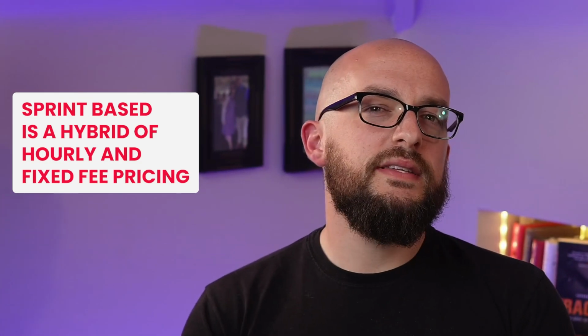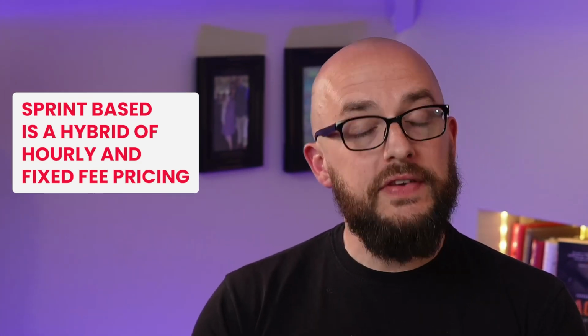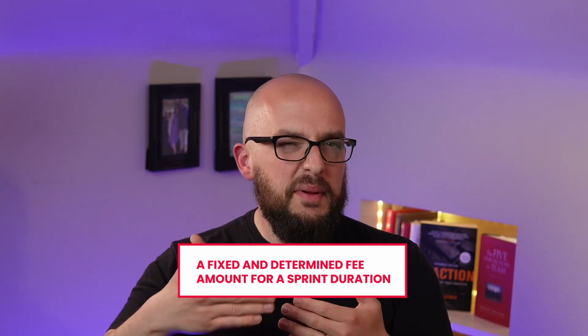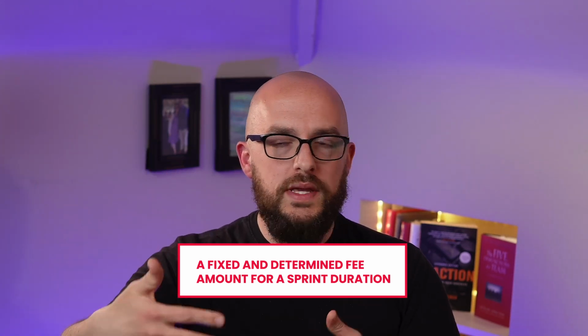So sprint-based is a hybrid of hourly and fixed fee pricing. And it ends up securing an additional fixed price on every sprint for the project you do for the client on top of an hourly price. So basically a sprint-based pricing is a fixed and determined fee amount for typically a sprint duration, whether that's 2 weeks or 3 weeks, however you like to chunk those up. It fixes the price for that time period.